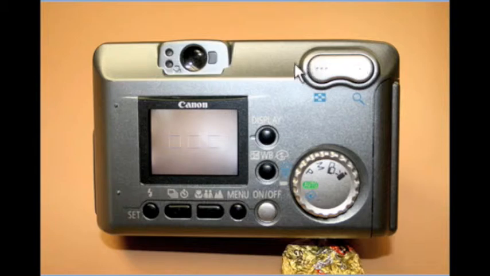I might want to zoom out or zoom in. Over here would get me a lot closer. This would take me a little further away. But once my picture is taken, it will be displayed in the window for a few seconds. So I'll be able to see exactly what my picture looks like.